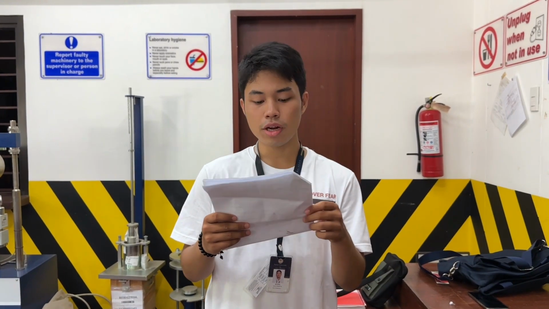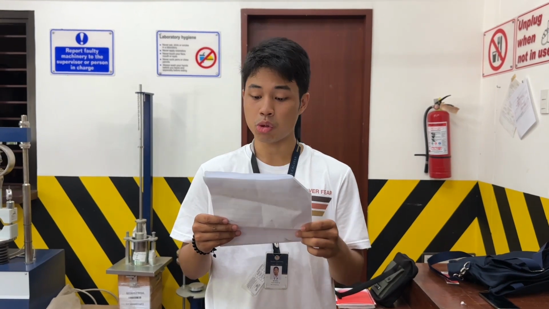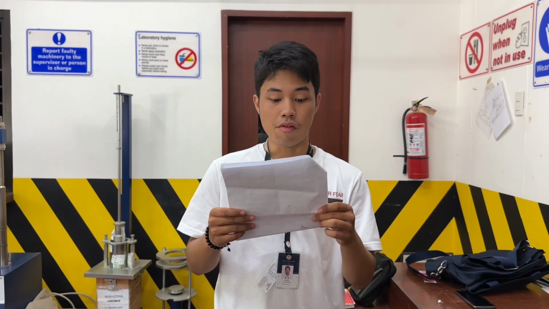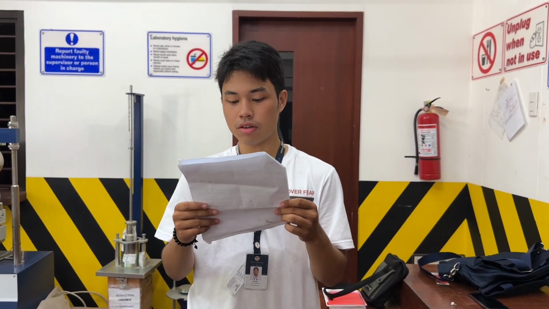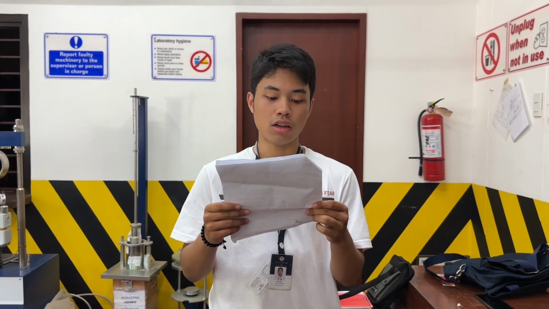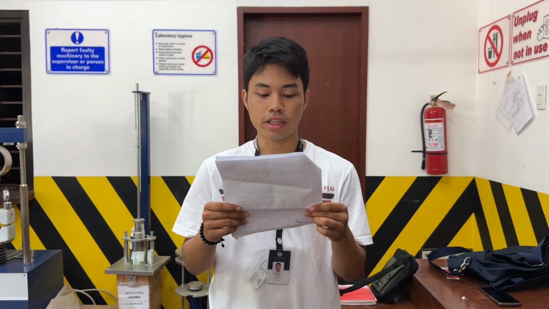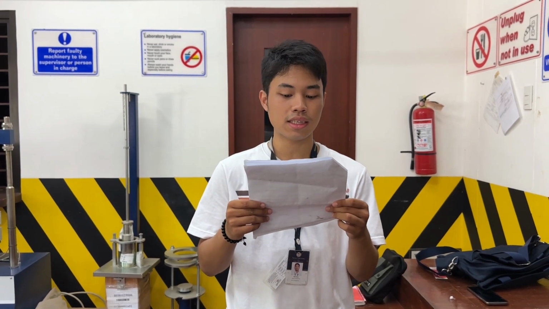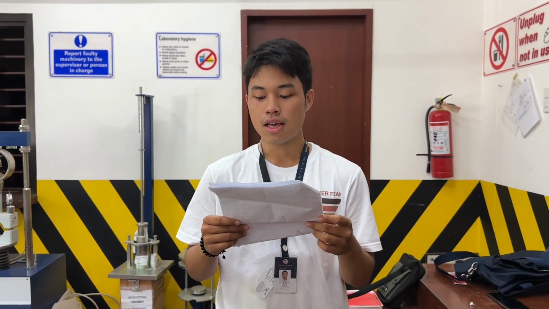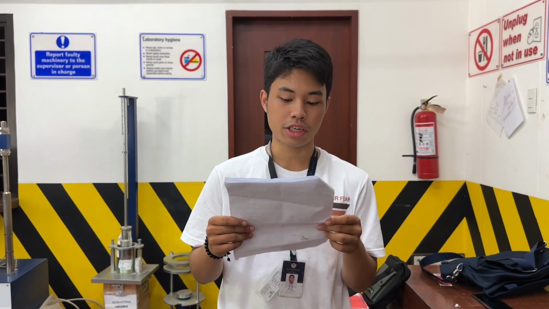Next, calibrate the rectangular container by filling it with water to the calibration line. Record its weight as the mass of the container filled with water. Get a larger container and put the rectangular container with water inside. Fill the rectangular container with water and SSD sand to 90% of the container. Then tap the container gently to ensure trapped air is eliminated.